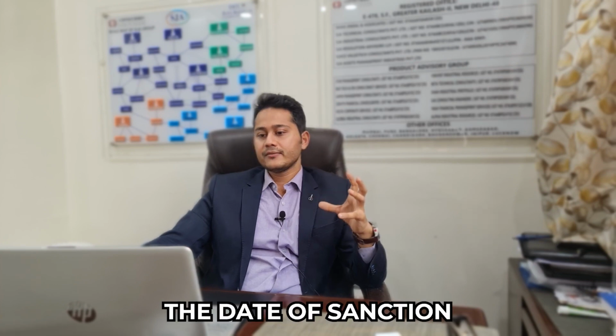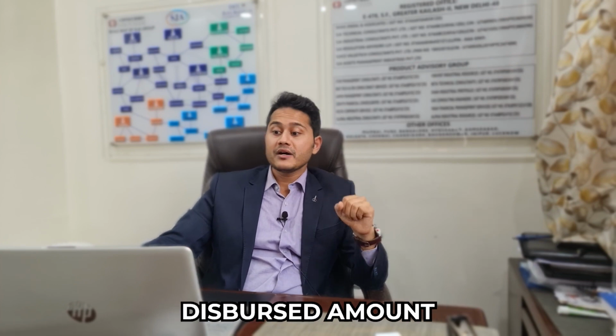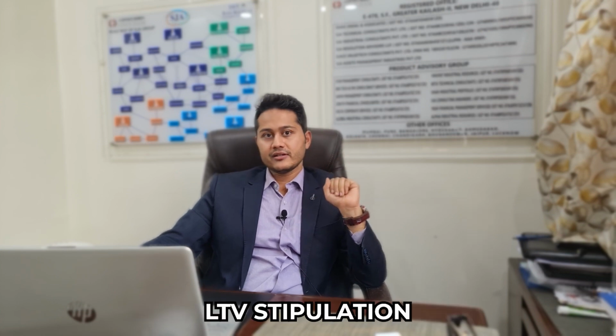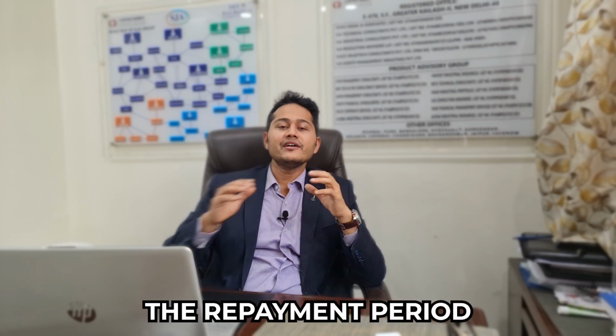Once you have defined your samples, a review is to be done of the sanction terms as per the sanction letter or loan arrangement letter with the underlying master data of the sampled loans. The various data points which you need to review are the date of sanction, sanctioned amount, disbursed amount, rate of interest, security, LTV stipulation, security perfection, and the repayment period.